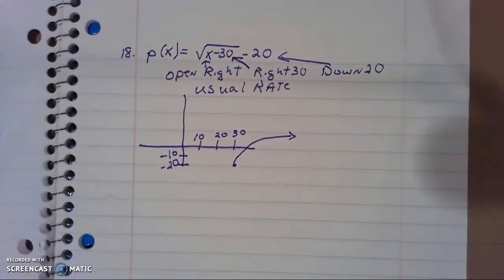The final graph, number 18, again a square root. 1x means it opens to the right, usual rate, no number in front of the x. You move it to the right 30 because what does it take in the radical to make that 0? Right 30, down 20, usual rate as shown here.